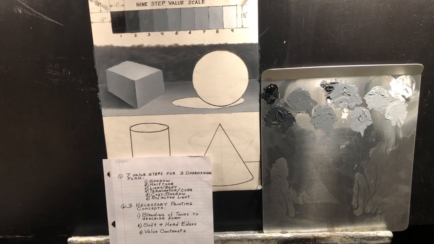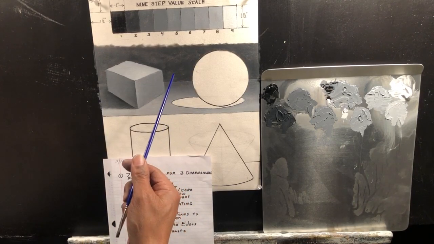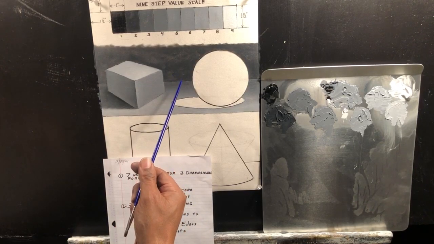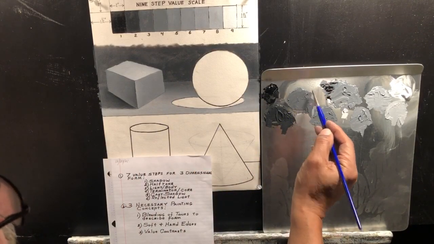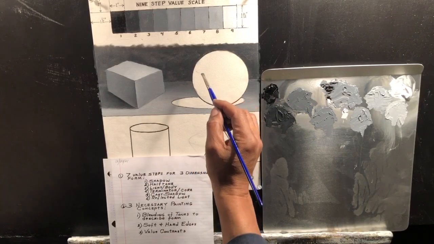Now for the shadow, it's all arbitrary. We're going to pick a tone. We used the background as a number 2. Now remember, we don't want it as dark as the background. So we're going to go to value 3, just like the box. We're going to put a value 3.